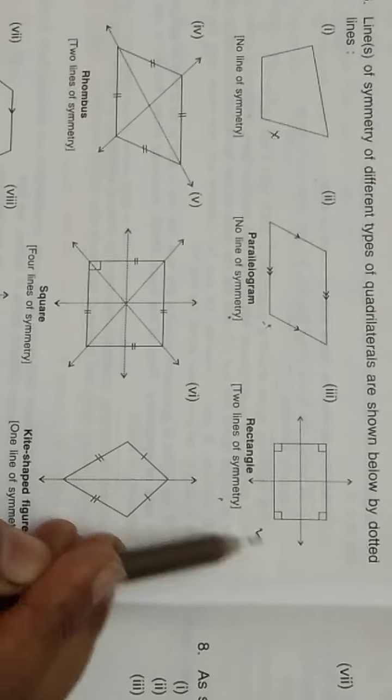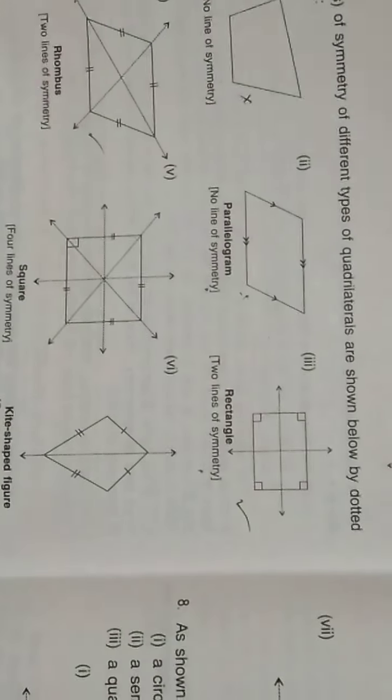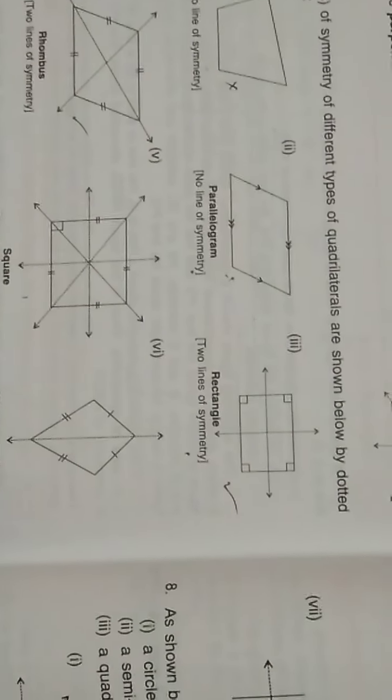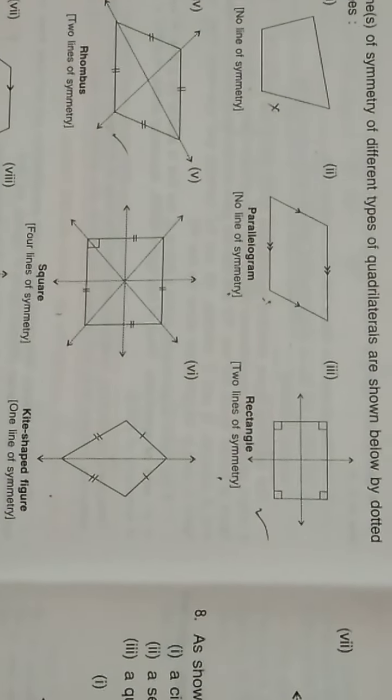A rectangle has two lines of symmetry. A rhombus has two lines of symmetry through its diagonals only. A square has four lines of symmetry. This is a kite shape. It has one line of symmetry. A trapezium has no line of symmetry, but an isosceles trapezium has one line of symmetry.